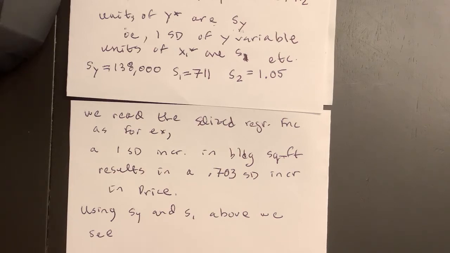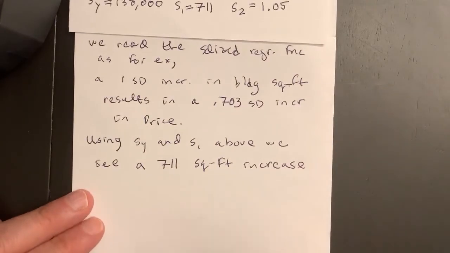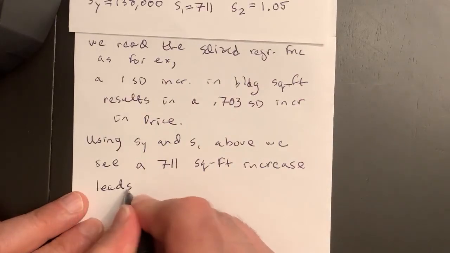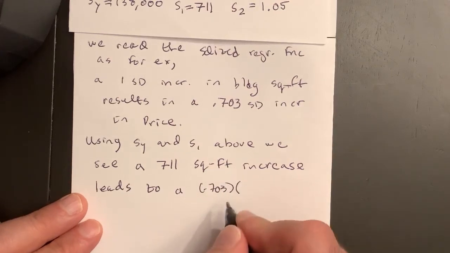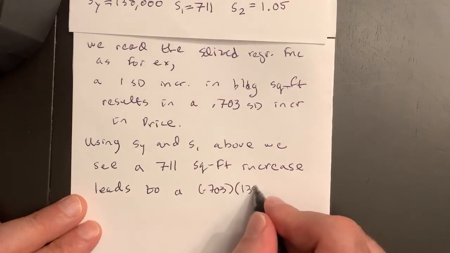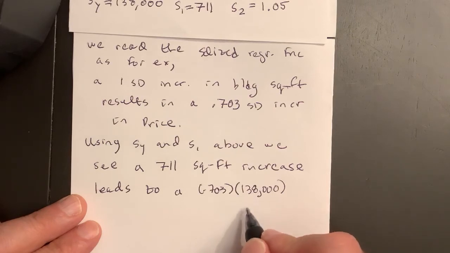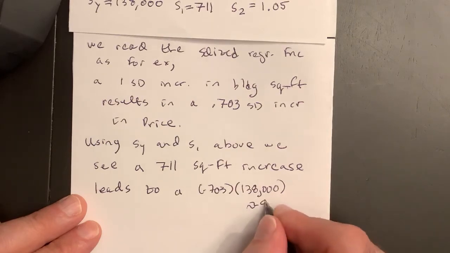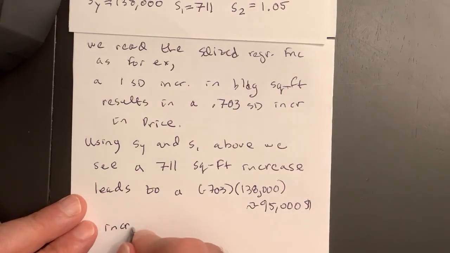one standard deviation increase, roughly a 711 square foot increase in building size, leads to a 0.703 times 138,000. It's about, maybe, $95,000 increase in price.